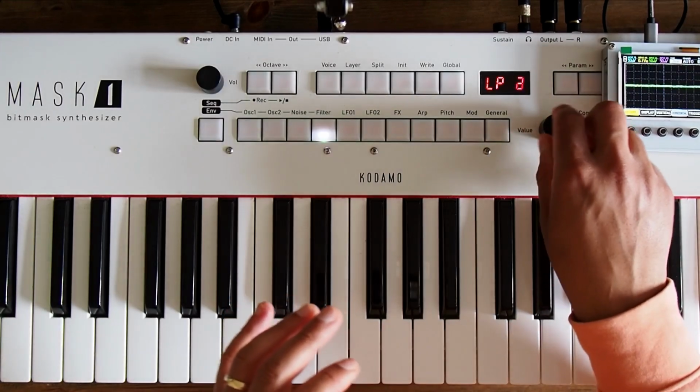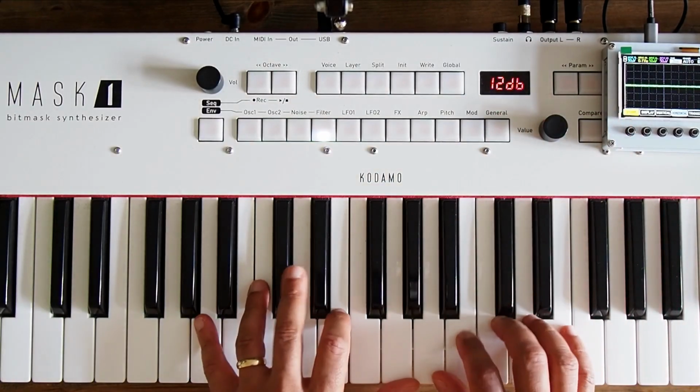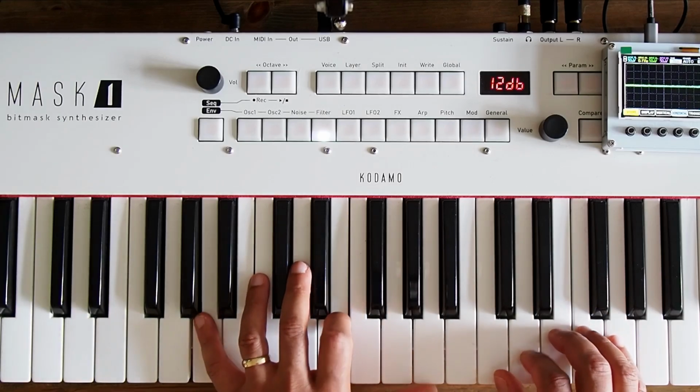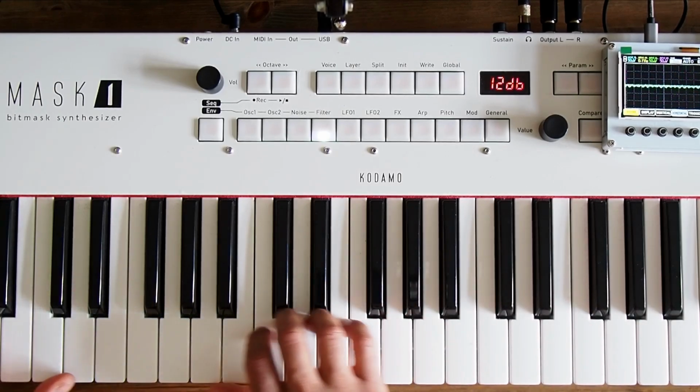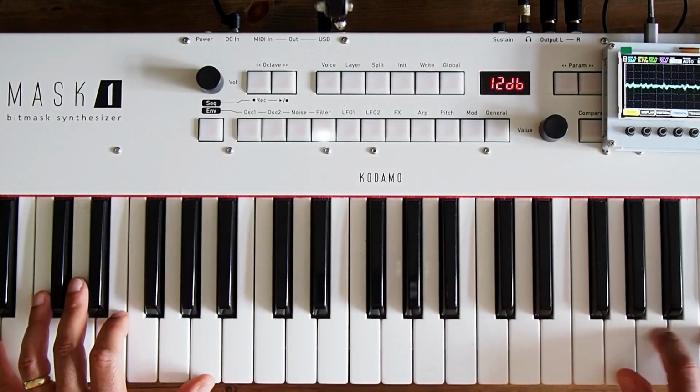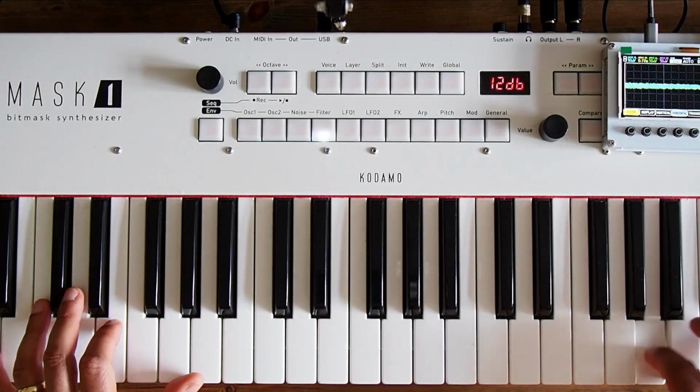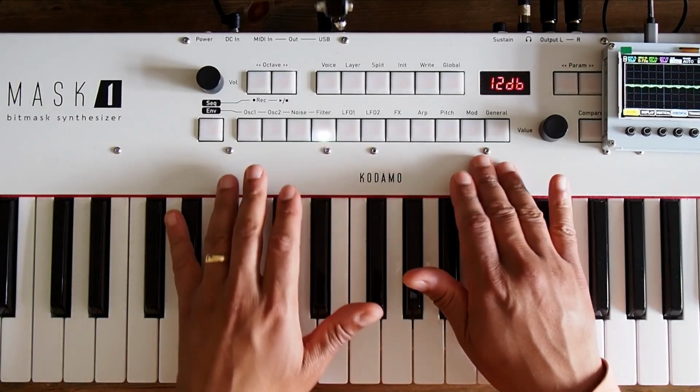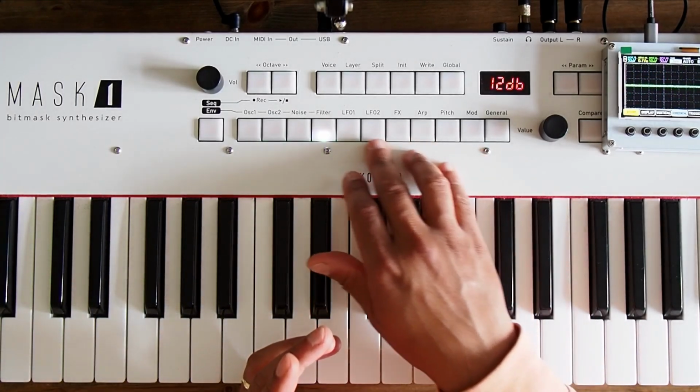So what I'm going to do is set the filter back on the standard 12 dB per octave mode. Okay, so that's the patch.